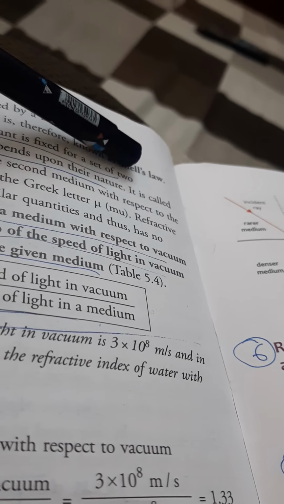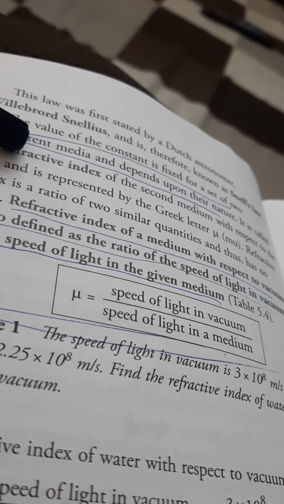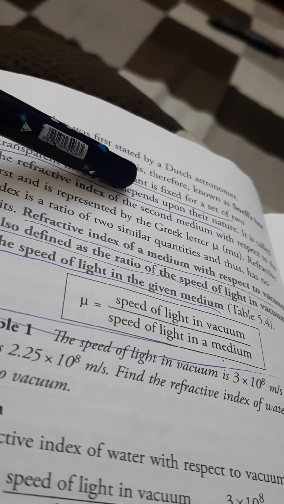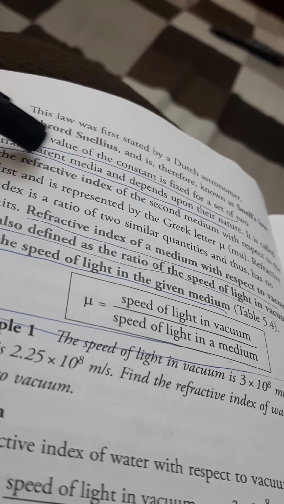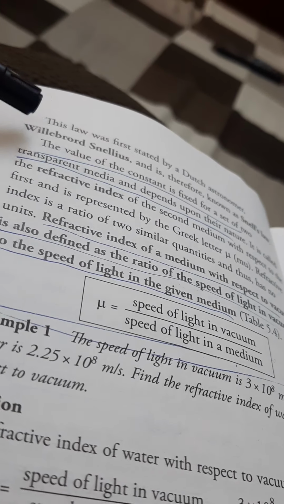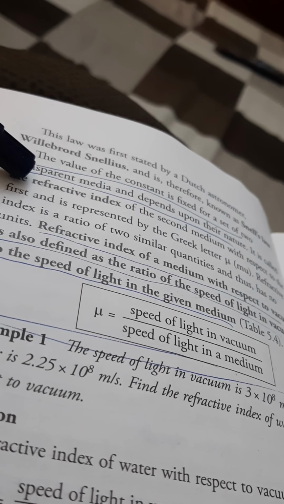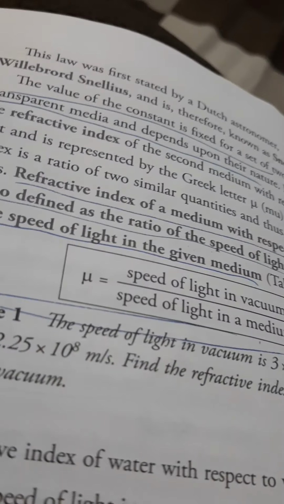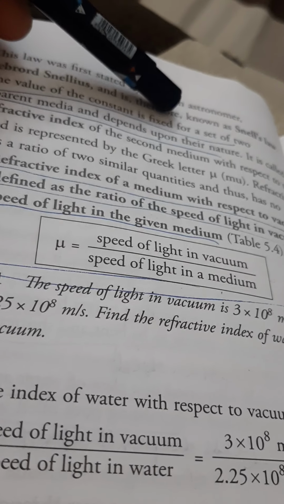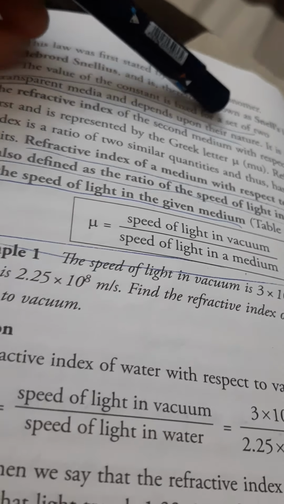And this ratio, which you get by dividing sin i upon sin r, I told you it is always a constant. And this constant, we call the refractive index. So sin i upon sin r is the refractive index. The value of the constant is fixed for a set of two transparent media and depends on the nature of the medium.